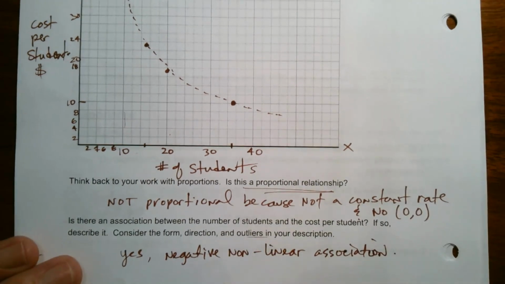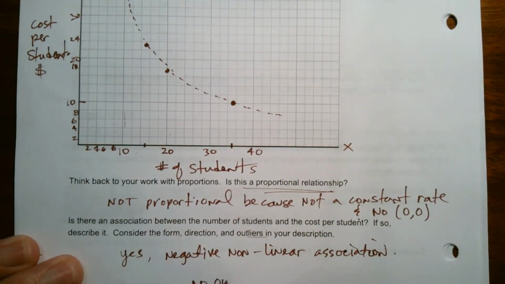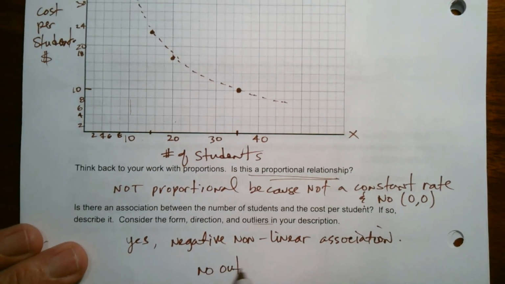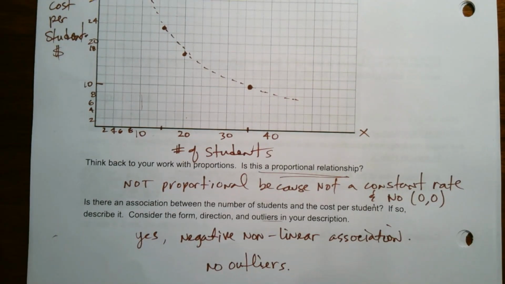And there are no outliers, because I see that pattern. All right, there we go.